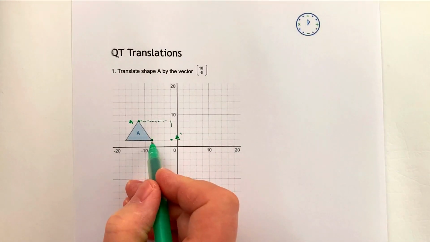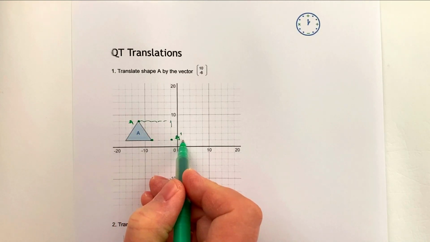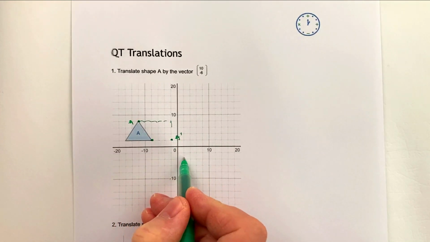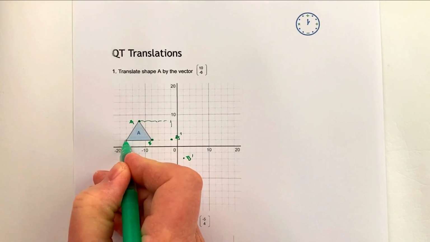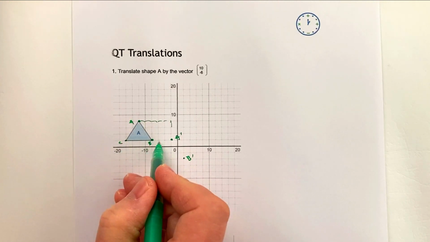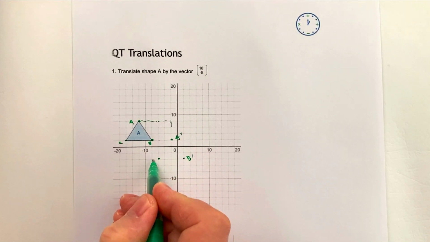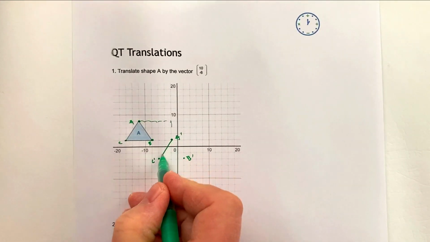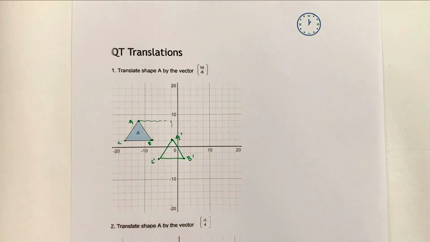So 10 along, 2, 4, 6, 8, 10, 6 down, 2, 4, 6, and there it is. This is B, and we're going to go to B prime, and then we'll call this C, 2, 4, 6, 8, 10, and then 6 down, 2, 4, 6 down, and that's going to be C prime. So when I join all of those together, I get my translated shape. Hopefully that's all right for you.